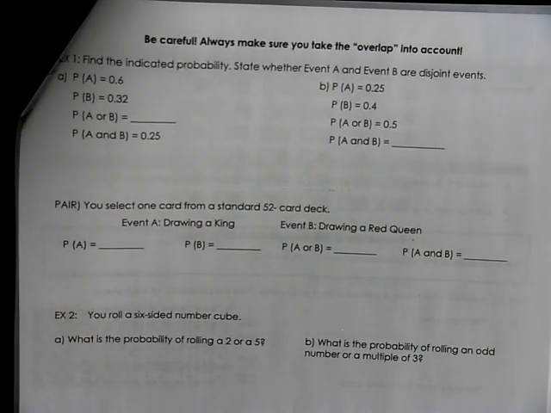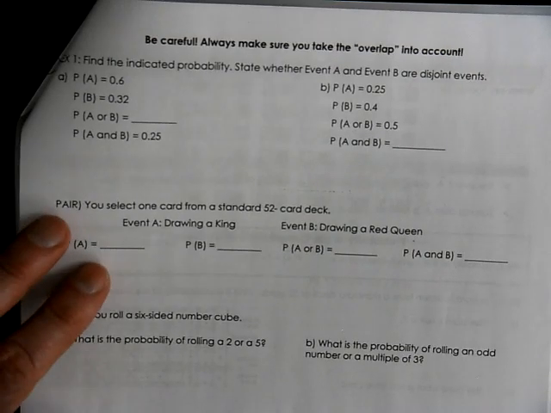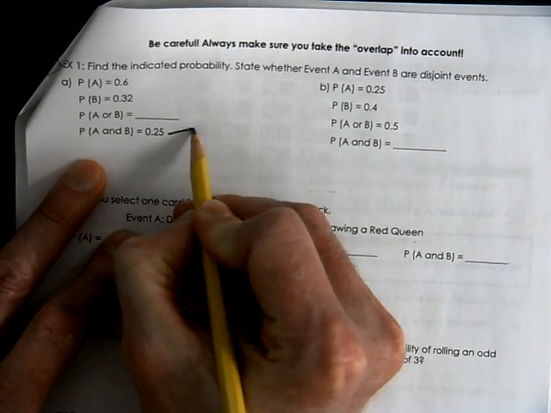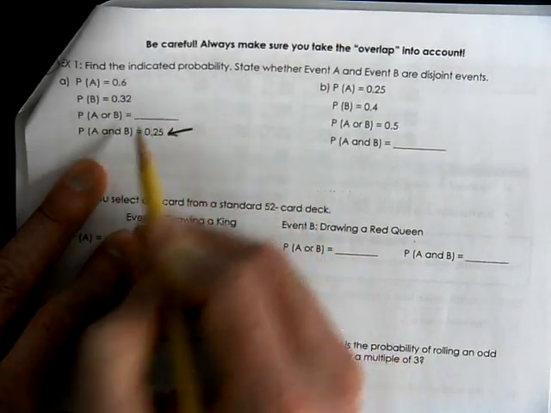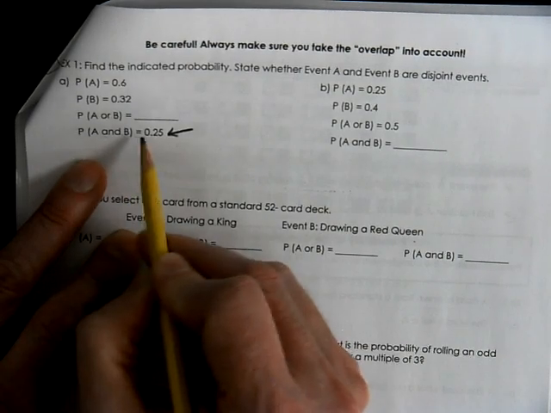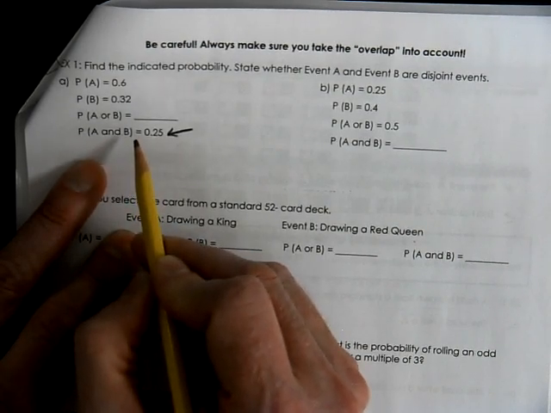So when we flip the page over, I look here just right away and I see that A and B have overlap. They overlap 25% of the time.